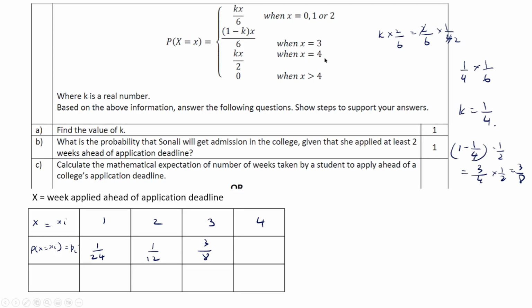Then probability of x is equal to 4 is k into 4 by 2. So it is 2k, so it is 2 into 1 by 4, which is half. So these are the various probabilities for each value of x. Now we have to find expectation of this x. We know that expectation of x is summation xi pi. So let us find xi pi.